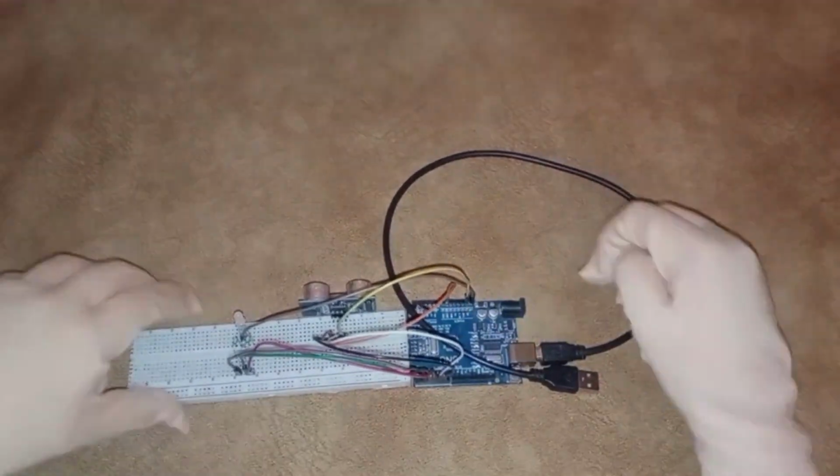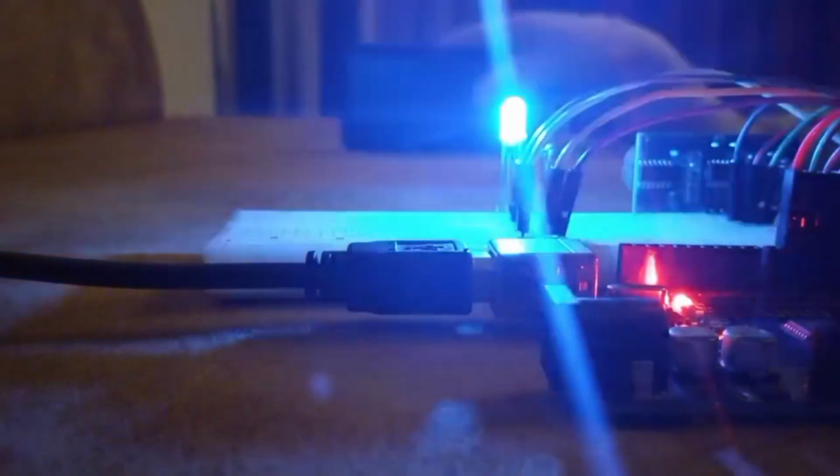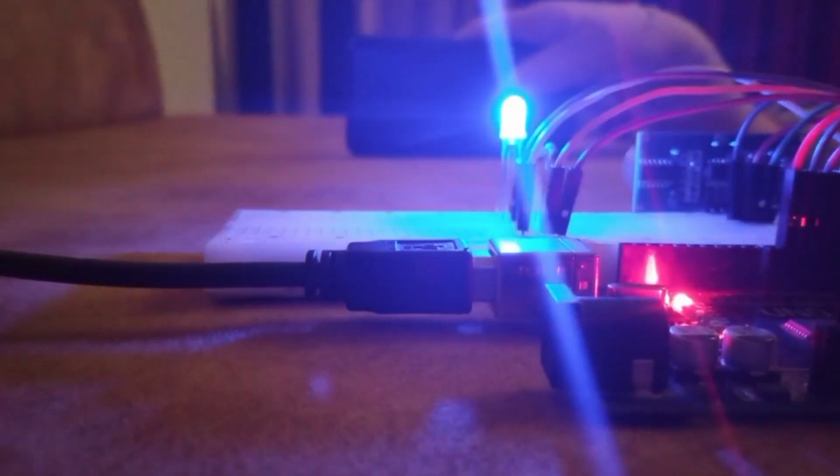It is now connected to the power bank. Now as you can see, the light changes according to the distance.